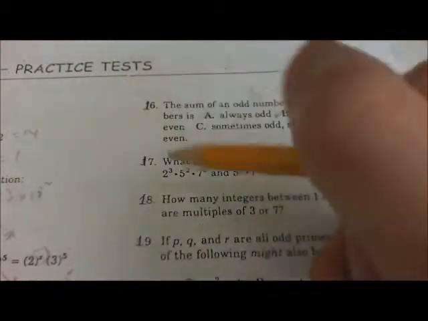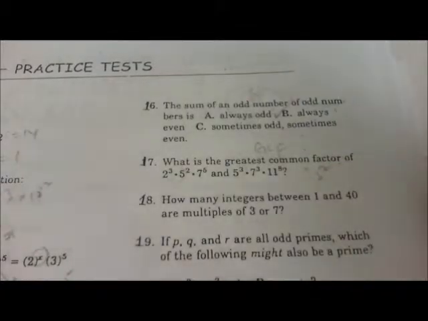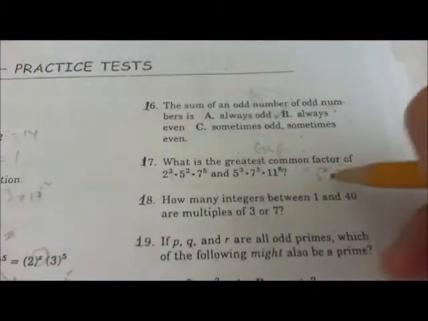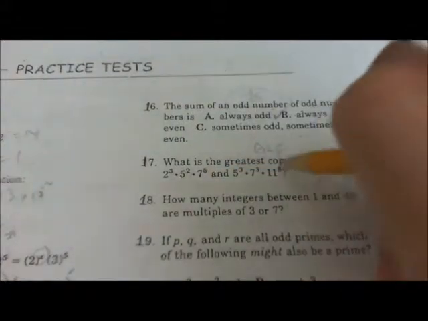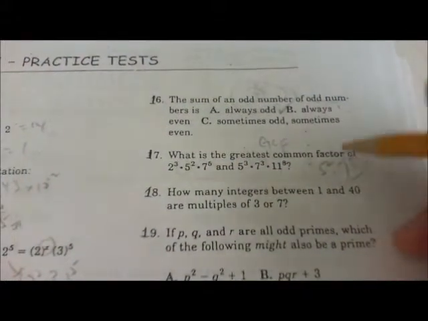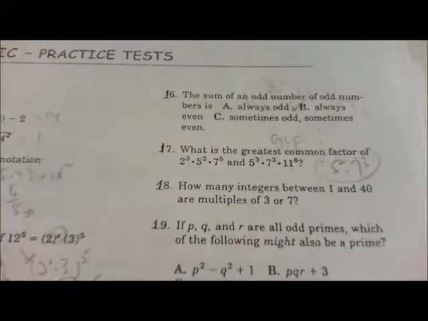What is the greatest common factor? GCF again. Remember, GCF is looking for the lowest power. 2, no 2s. 5 cubed, the 5 squared is the smallest. 7 to the power 5, 7 to the power 3, 7 to the power 3 is the smallest. No 11, so no 11. So the answer is 5 squared times 7 cubed.